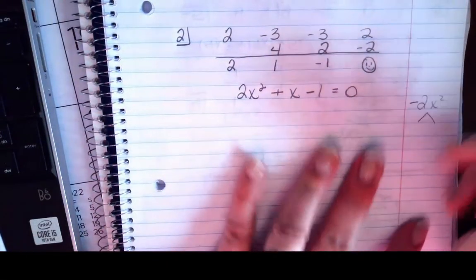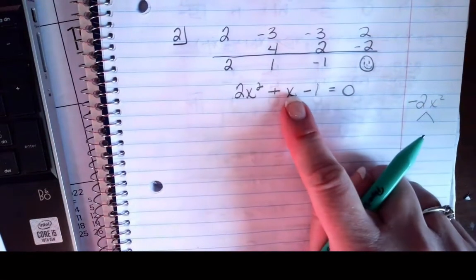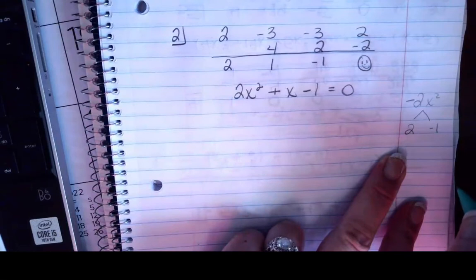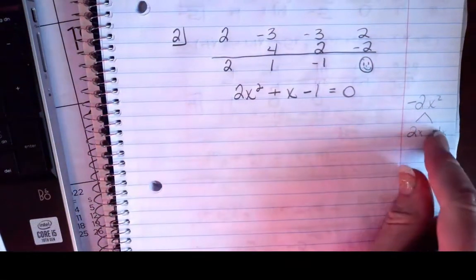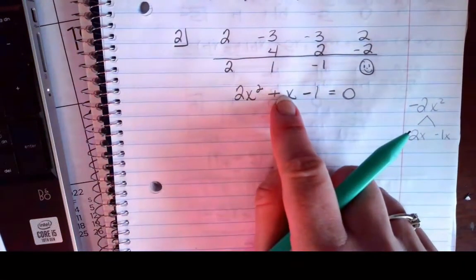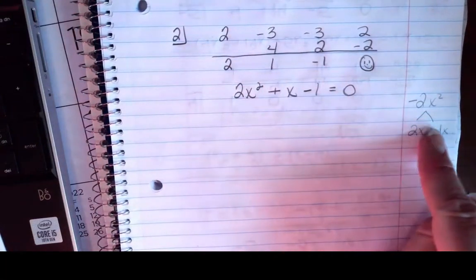Okay, I need 2 numbers that multiply to -2, that when I subtract them I get 1. So that's going to be a +2 and a -1. But they need x's on them, because 2x times -1x is -2x squared, and 2x minus 1x is x. So I'm going to trash this and put these 2 in its place.